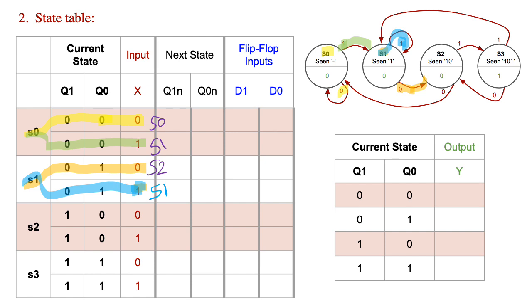Next, we're going to examine state 2 and what will happen to it if we receive a 0 or if we receive a 1. Again, if we are in state 2, notice that 2 is 1, 0 in binary, so we're using Q1 and Q0, which are the outputs of the flip-flops, to indicate the state number.